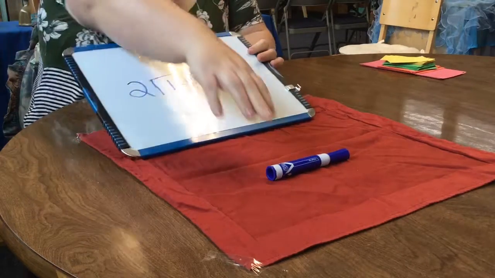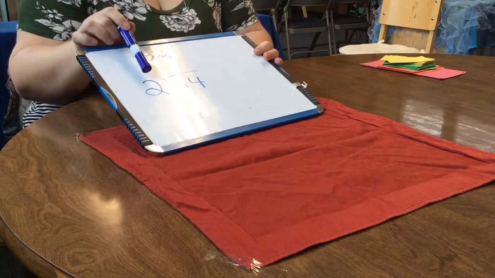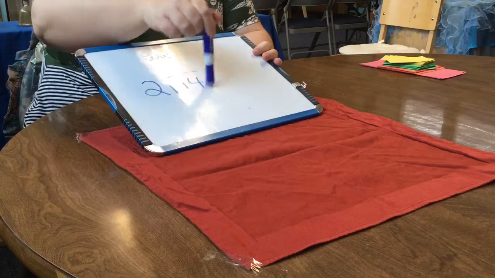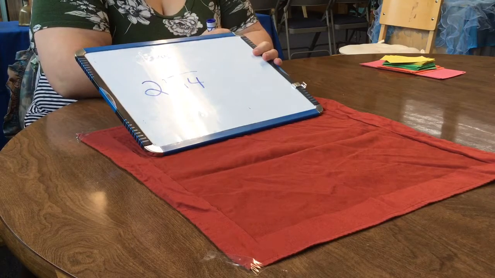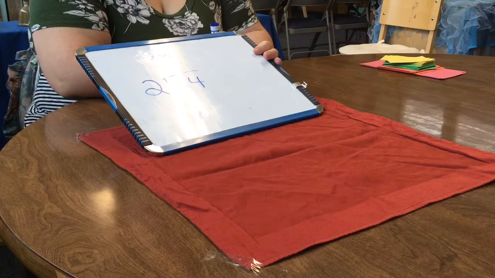What are we going to be learning today, Miss Ginto? All right, so we're going to remember that when we divide with whole numbers, what happens to the number? Does the number on the inside get bigger or does it get smaller? You're thinking smaller?